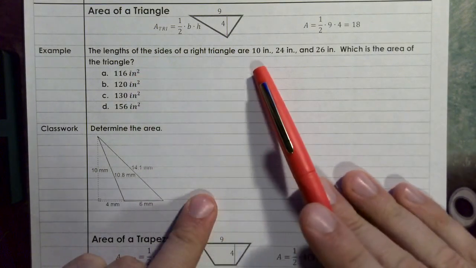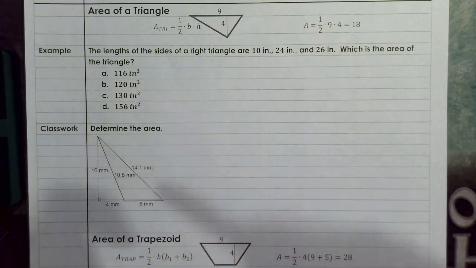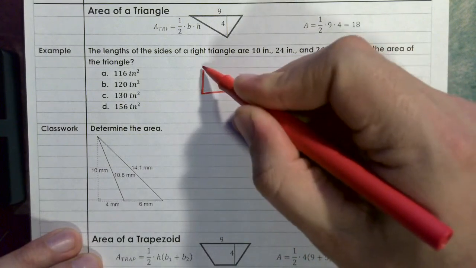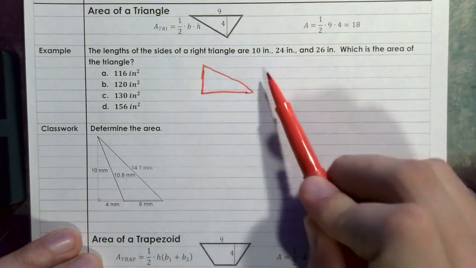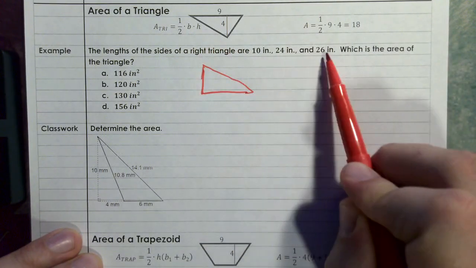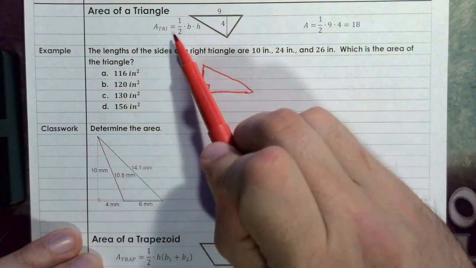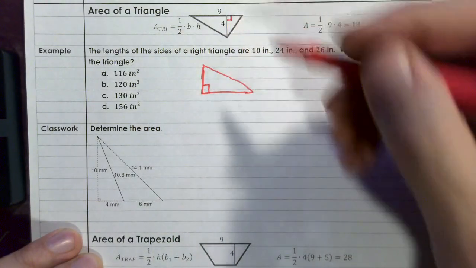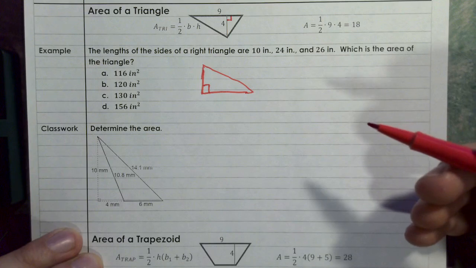We've got the lengths of the sides of a right triangle are these measurements. We got to figure out which one of these has got to be the area of a triangle. Now we got to be careful here because we know that area is just base times height, but I was given three numbers. So one of these has got to be useless. I want to make sure when I'm finding that area, I'm doing base times height. That base and that height have to meet at a right angle, just as they were meeting before.